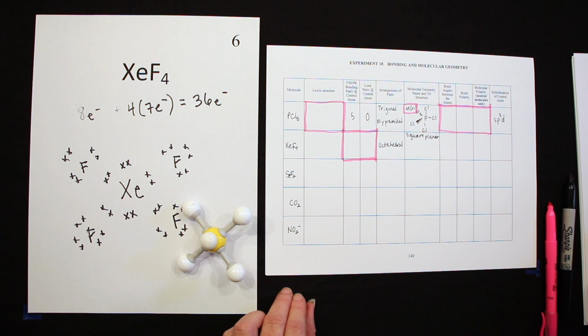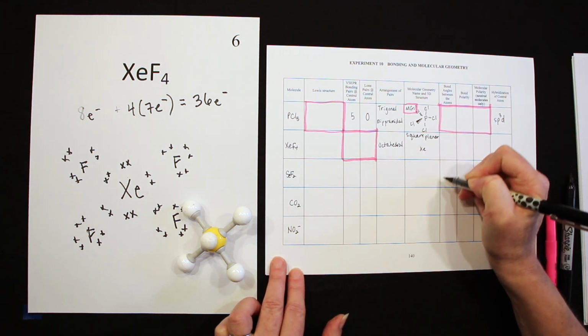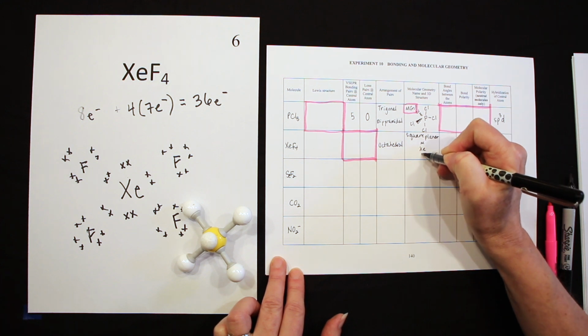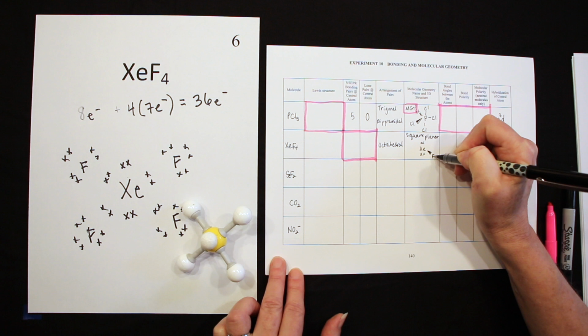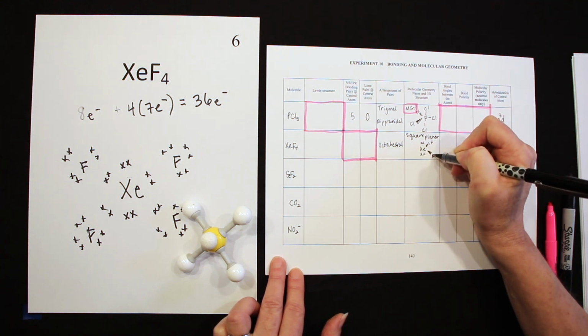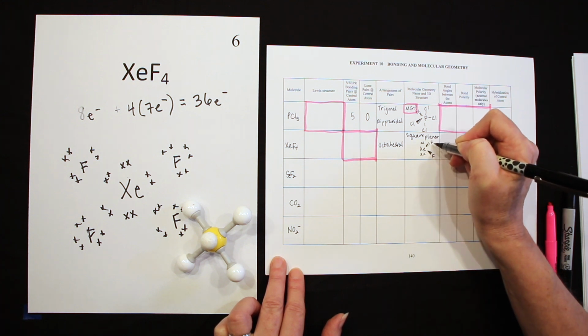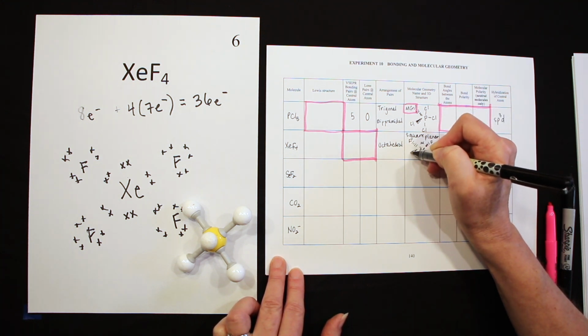And we can draw the 3D structure of that. Xenon in the center, I'm going to have one fluorine coming out of the page on this side and going back into the page, and on the other side I will have the exact same thing.